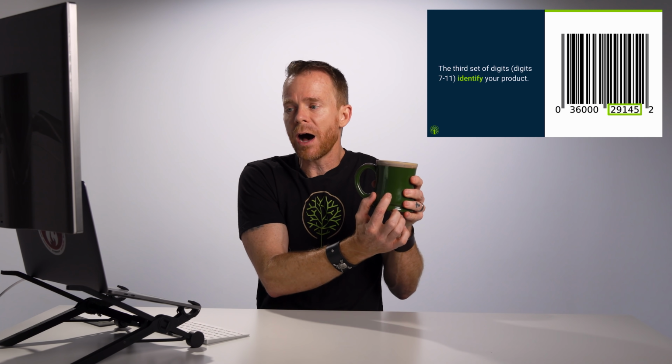The next 5 in the third group is the item number. And what this does is uniquely identifies the item that you are selling. So for example, let's just say you have a coffee mug. You could say that digits 2 through 6 on the mug are your company brand, and then digits 7 through 11 identify the product type.